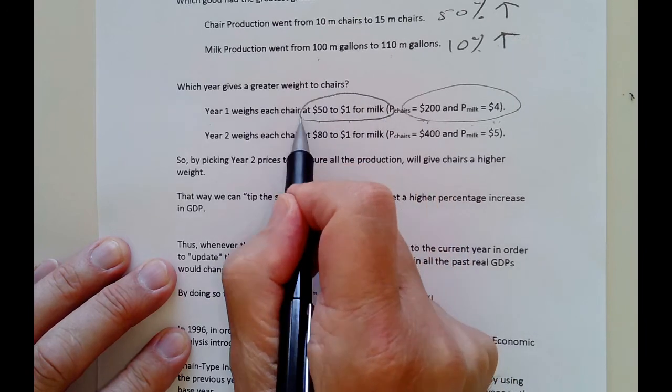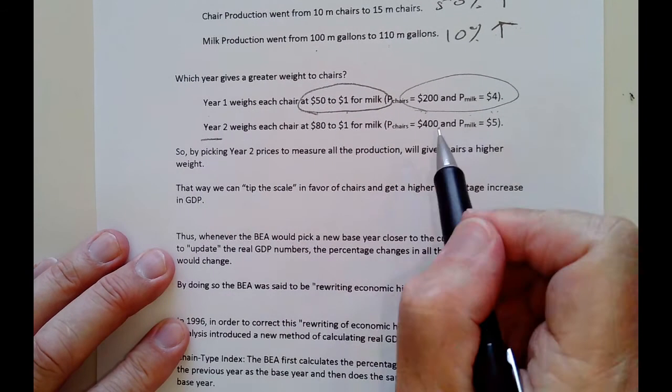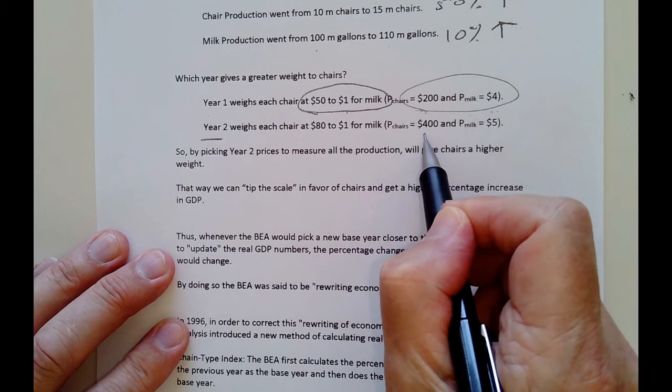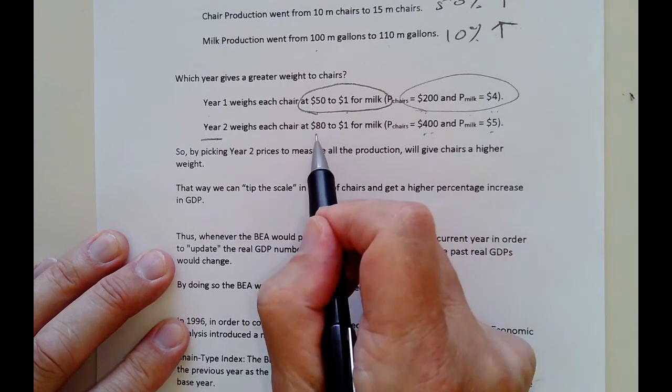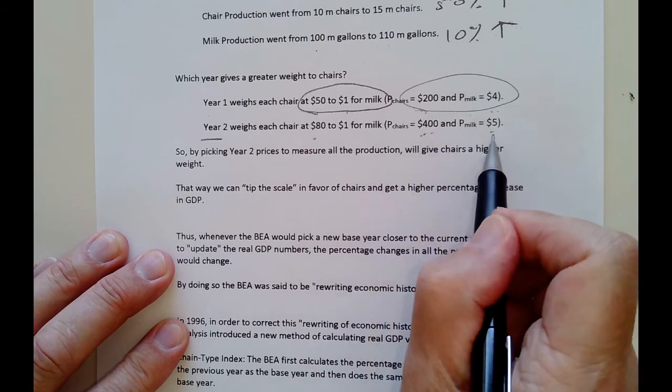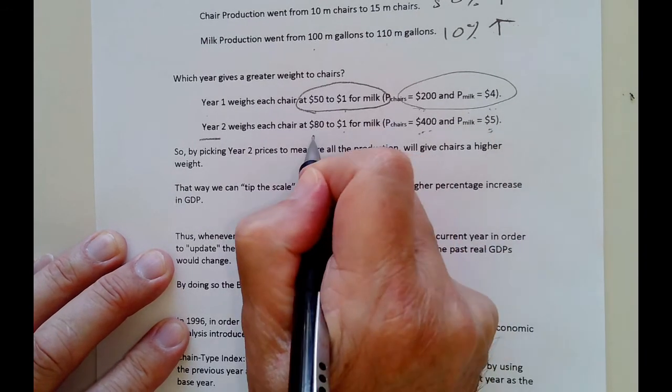Can we do better? We'll go to year two. In year two, we can do better. It's 400 price for each chair divided by $5. 400 divided by 5 gives us 80. And so 4 to 5 is the same ratio, proportion as 80 to 1. So by having year two prices, we can weight each chair 80 to 1, 80 times as much.